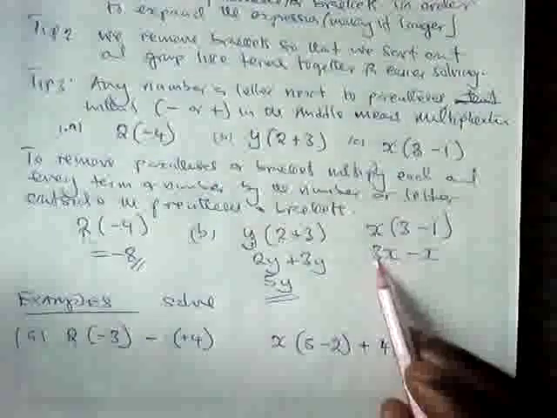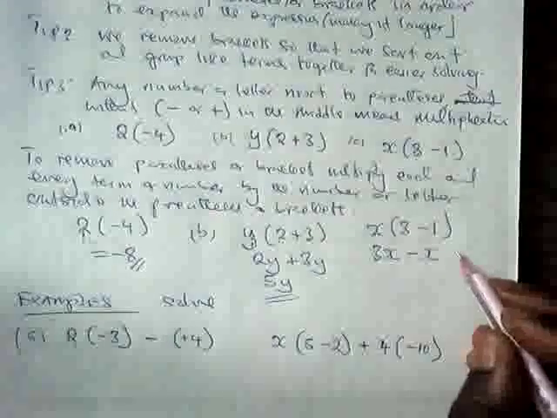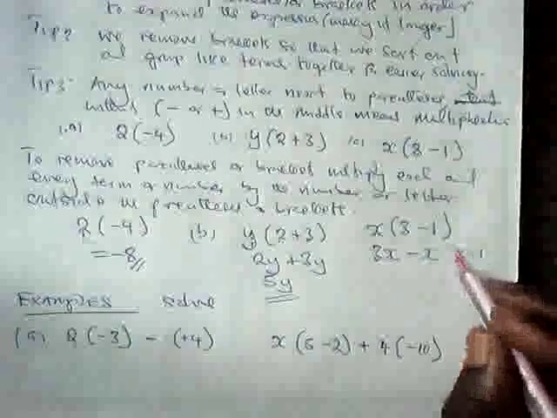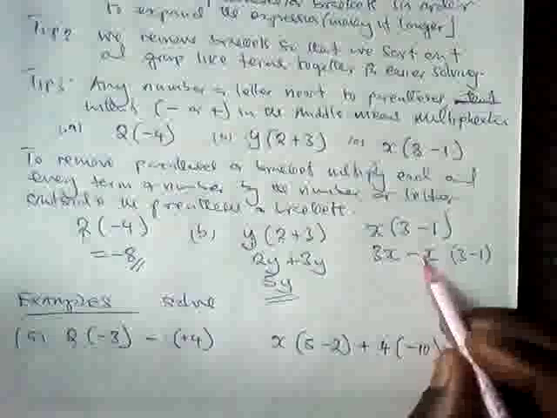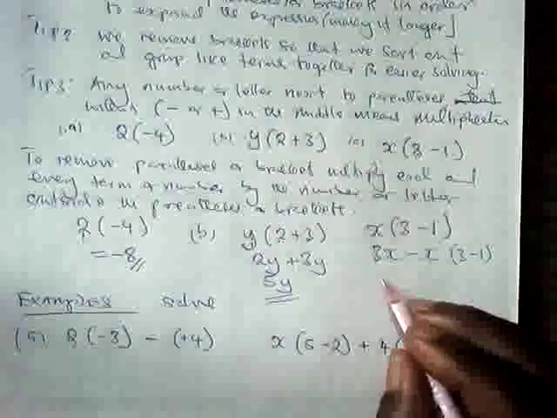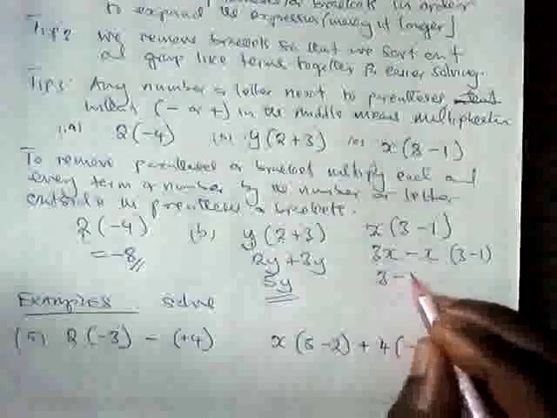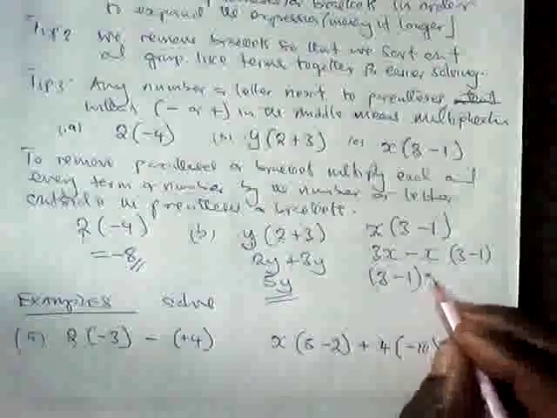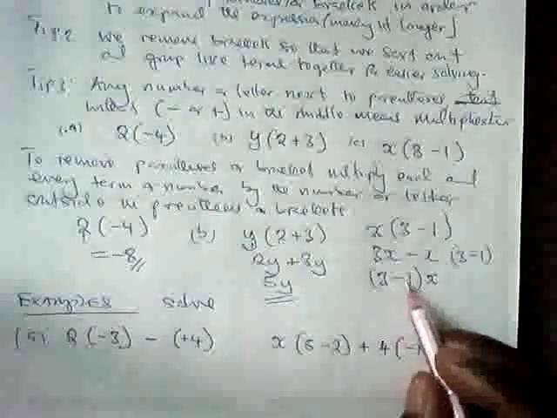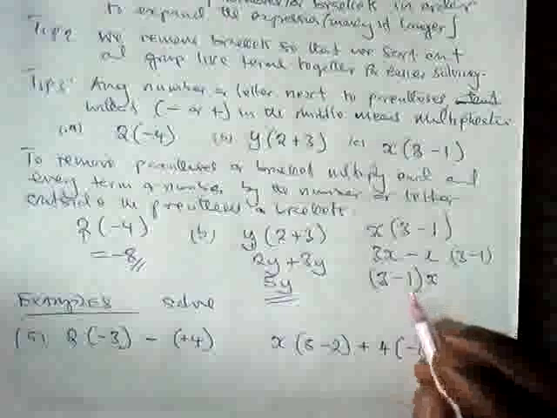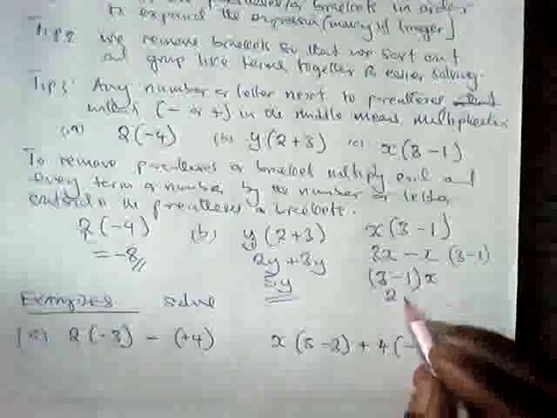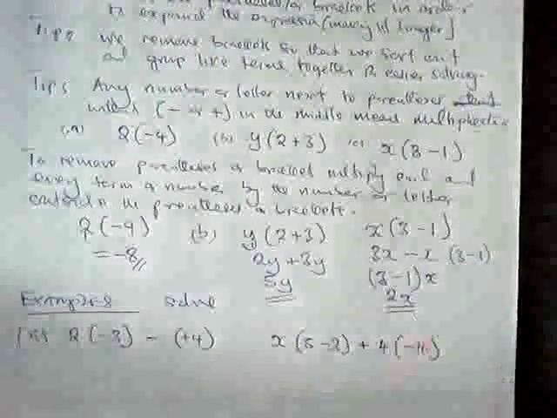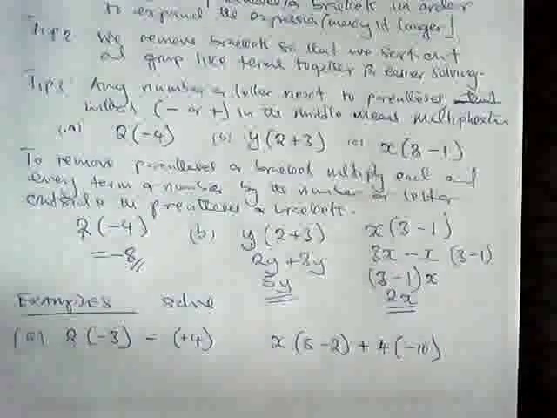Here there is an invisible 1. So you can say 3 minus 1, cross the brackets, you put x there, so 3 minus 1, that is 2. 2 times x, that is 2x. So this is the answer.